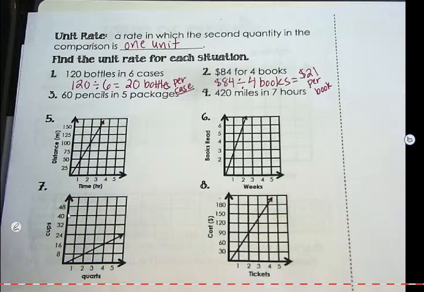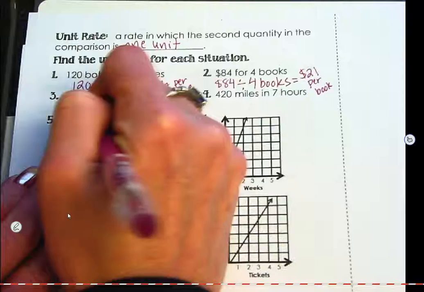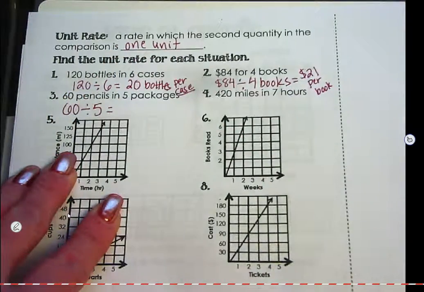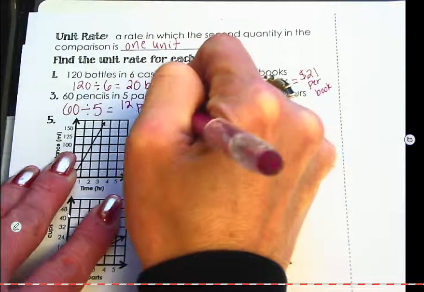So what about 60 pencils in 5 packages? Go ahead and try that one. So 60 pencils in 5 packages. What am I going to do for that? Divide 60 by 5. So you have your 60 pencils. You divide by the 5 packages. And so how many pencils are in one package? So 12 pencils per package.